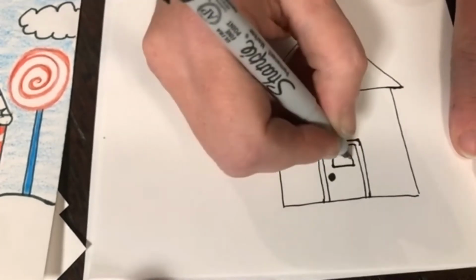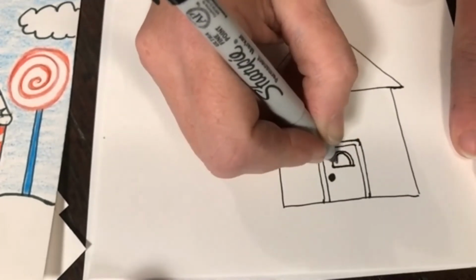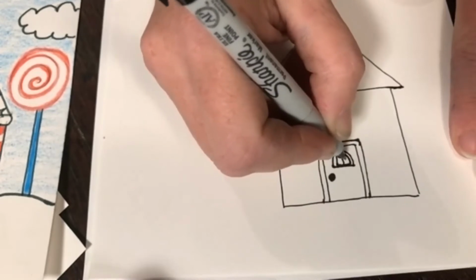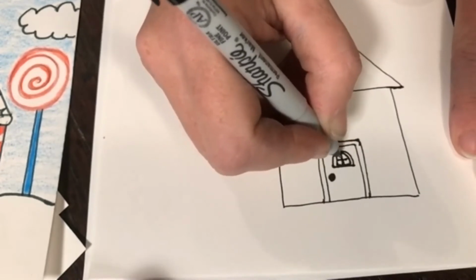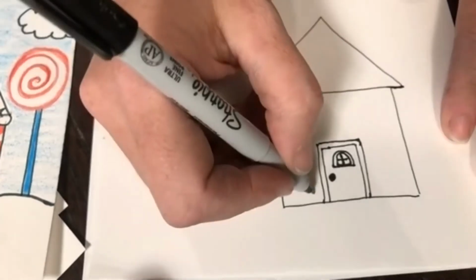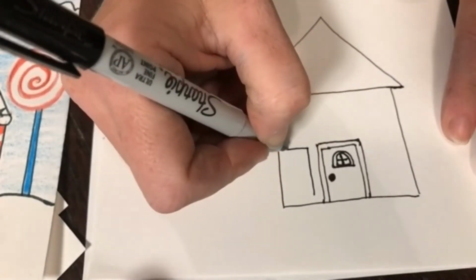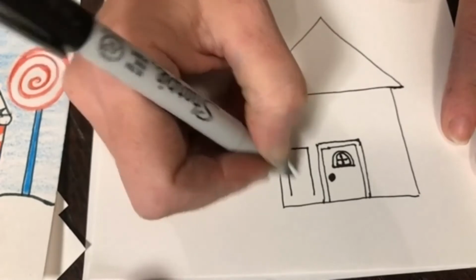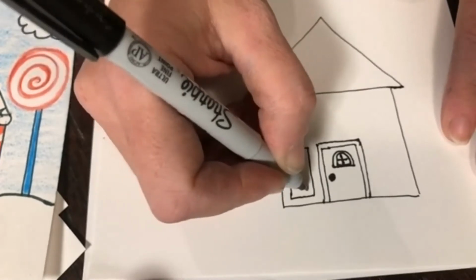This is called a semicircle for my window, and that's going to have a frame on it too. Okay, and these are little dividers on the glass. All right, now when people are inside of this house, they want to be able to see out, right, and look at all the snow falling around this gingerbread house.